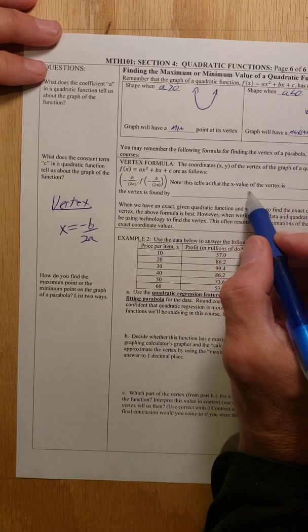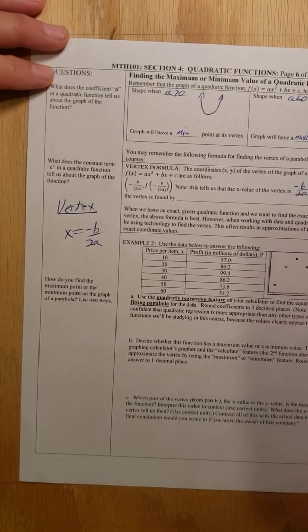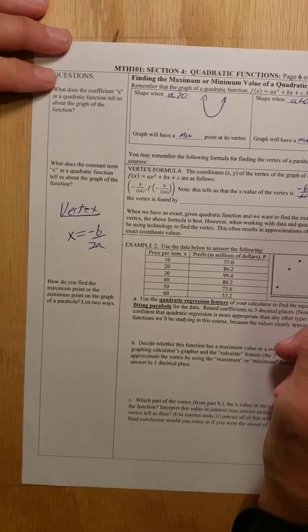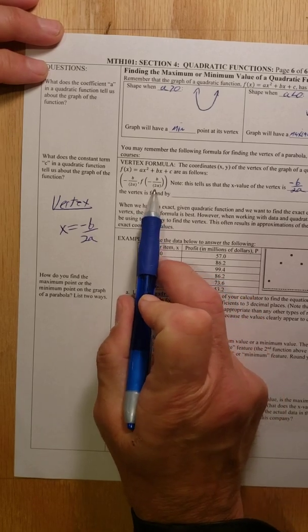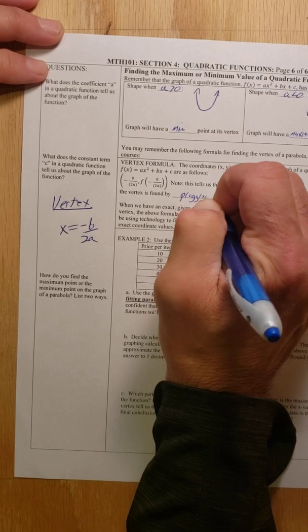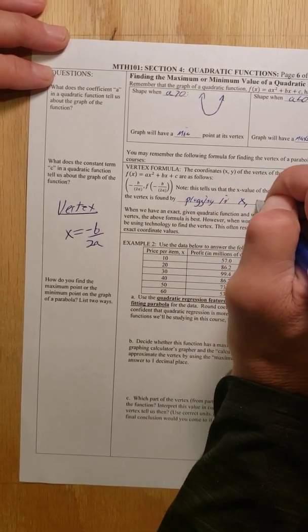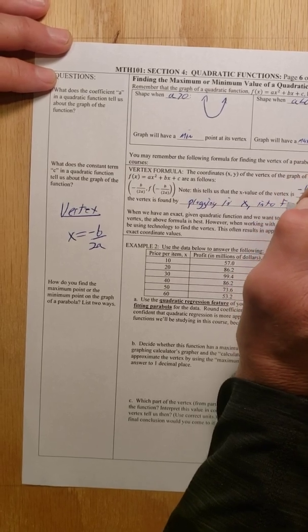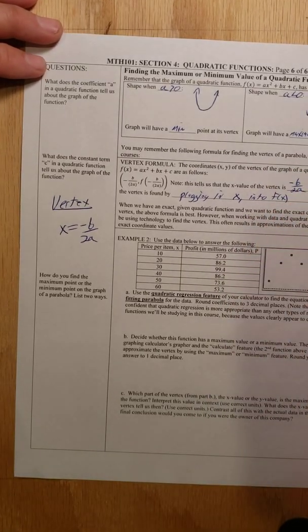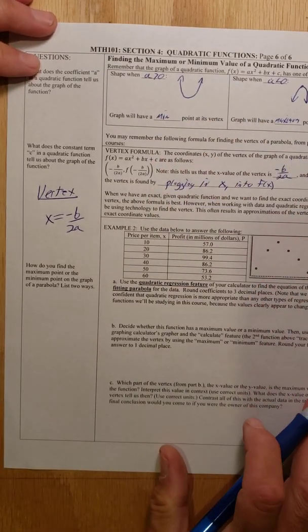So this tells us that the x value is negative b over 2 times a, and that the y value of the vertex can be found by plugging in x, once you find it, into f of x, and that gives you the y value. Okay? So if you're asked to find a minimum or a maximum, that's how we're going to do it.